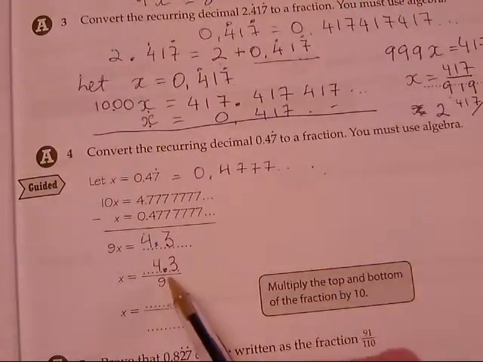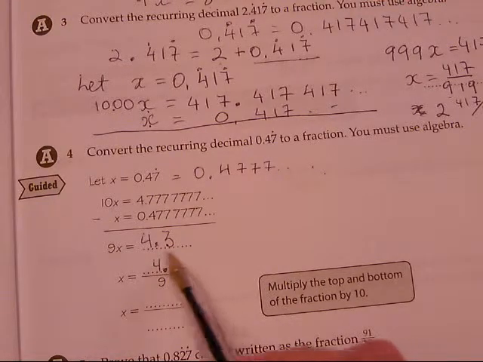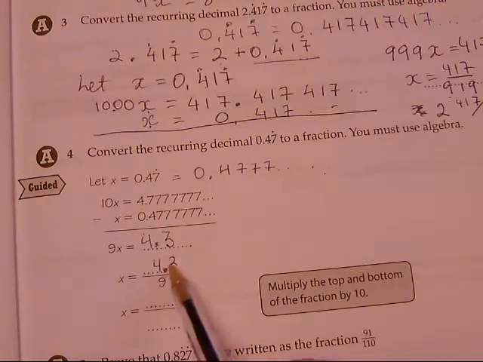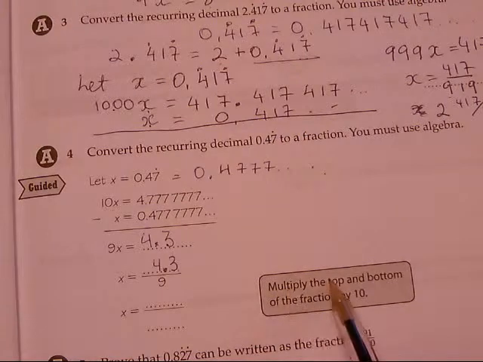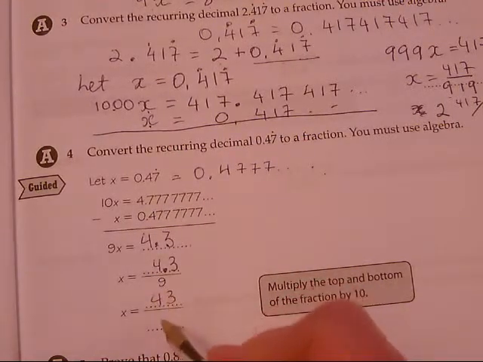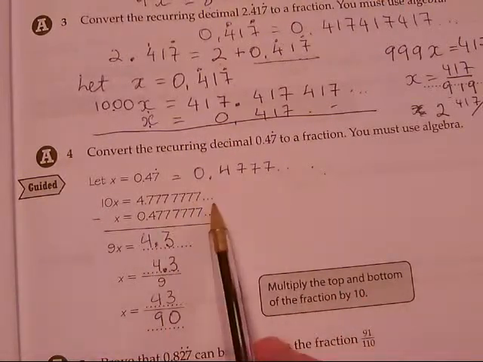Obviously we should never have any decimals in fractions, so we should have only whole numbers. To get rid of this decimal number, all we have to do is multiply the top and bottom of the fraction by 10. That will give me 43 over 90. There is another way you can also solve this question.